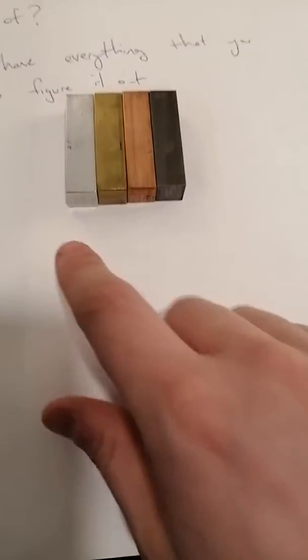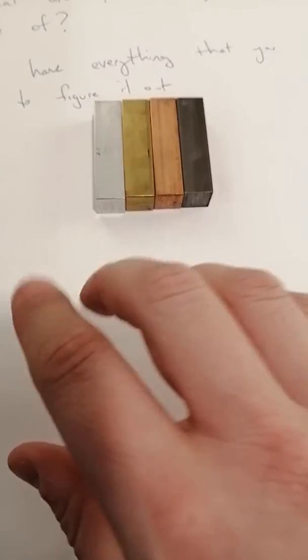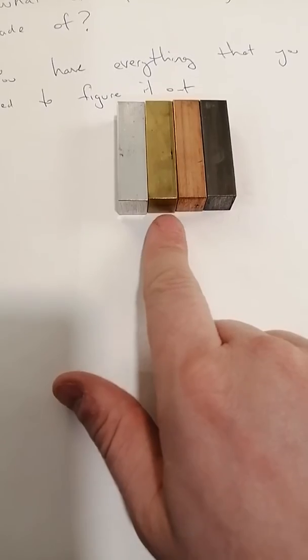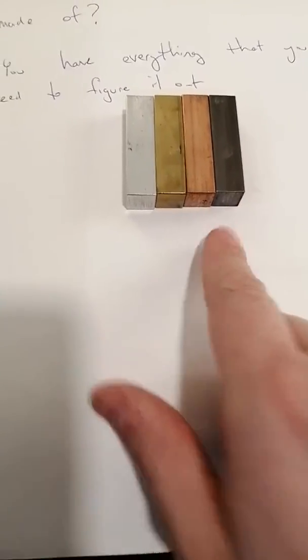So A, B, C, and D. What material is A made of, and what material is B and C and D made of? You'll have to look online, you'll have to do some research, you'll have to do some math, but you have everything that you need to figure it out. Okay, good luck.